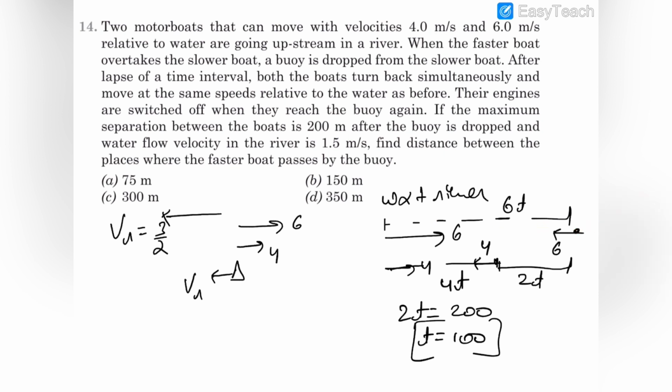So you can easily imagine that the anchor is at rest, because we have drawn the scenario with respect to the river, and the anchor is part of the river. So if this boat takes time t to go in the forward direction, then it would take the same time t to come in the backward direction.